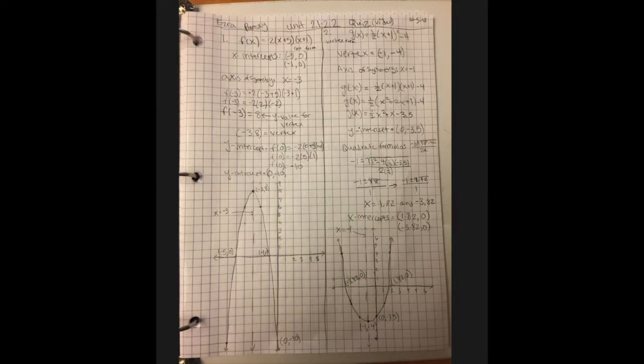Because question 1 is already in root form, I knew the x-intercepts or roots, which are (-5, 0) and (-1, 0). I then calculated the axis of symmetry by finding the value between -1 and -5. Next, I plugged in the axis of symmetry, which is x equals -3, into the equation, which solved out to equal 8, which is the y value for the vertex. This gave me a vertex of (-3, 8).